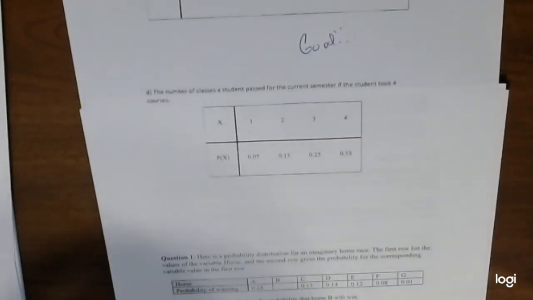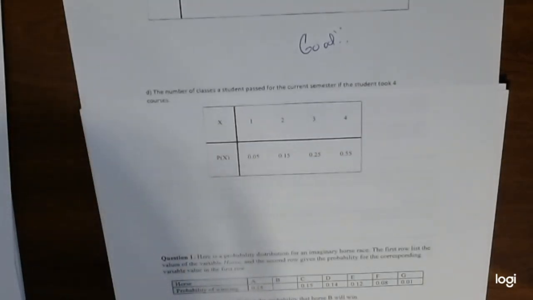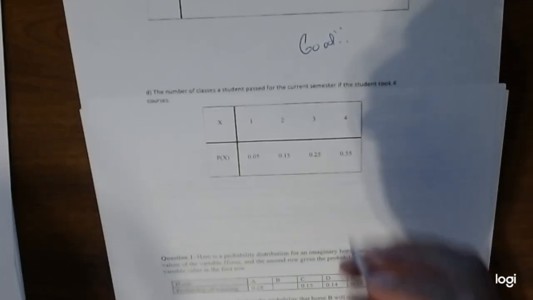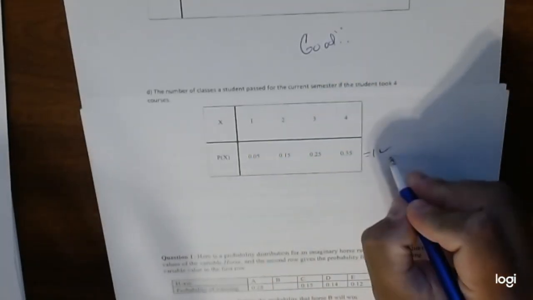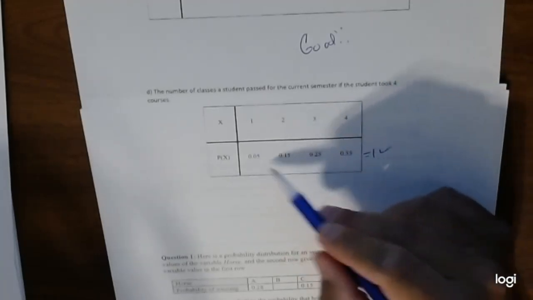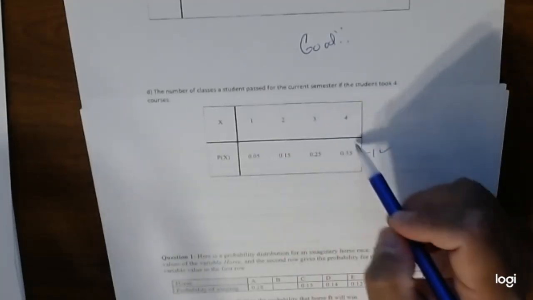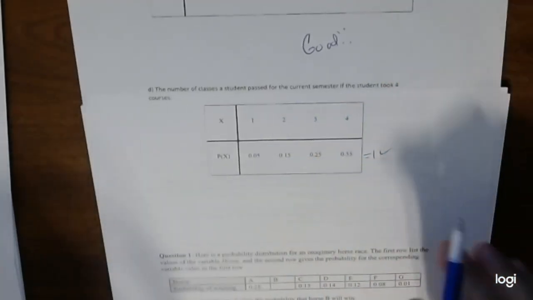The number of classes a student passed for the current semester, if the student took 4 classes. So first off, if you add them, it should give you 1, so check on that. Next, they're all between 0 and 1, so that's good. So everything looks good except for one little thing.